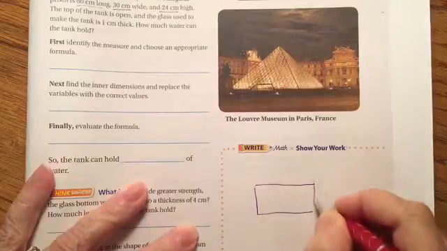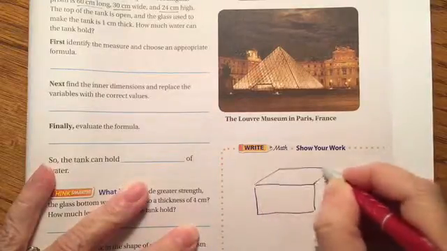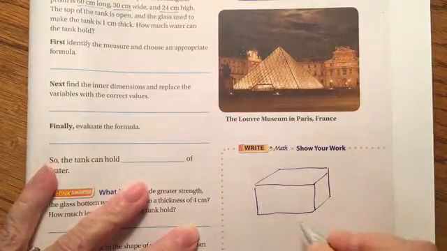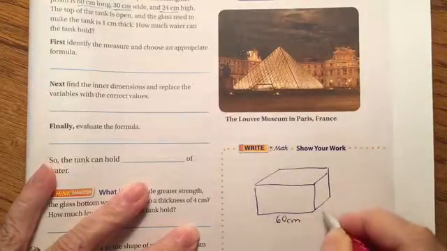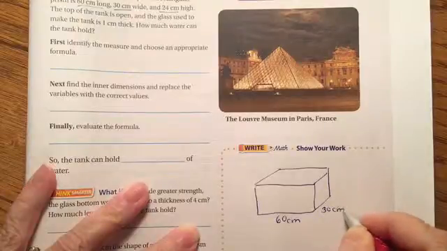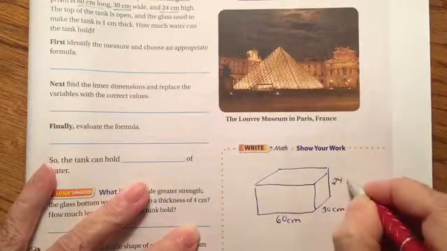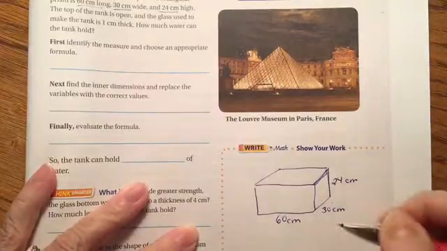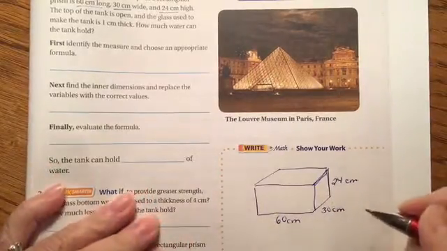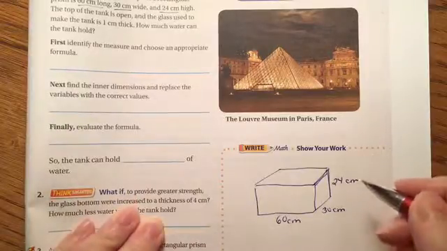So first thing I'm going to do is make a drawing. Okay, so if I have my drawing, I'm going to make my rectangular tank, all right? And so 60 centimeters by 30 centimeters by 24 centimeters high. Now, often it doesn't matter which dimension we put where, but because the tank is open, we do have to be careful.